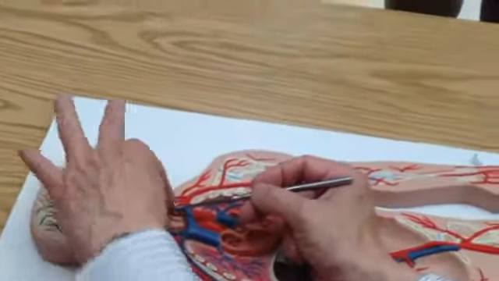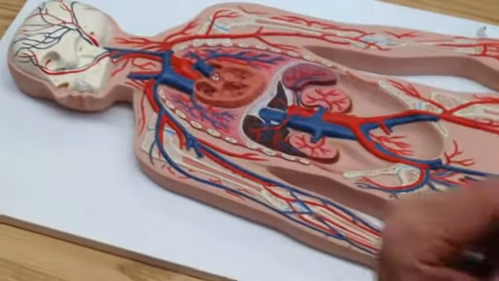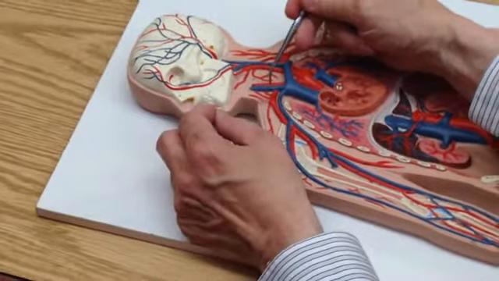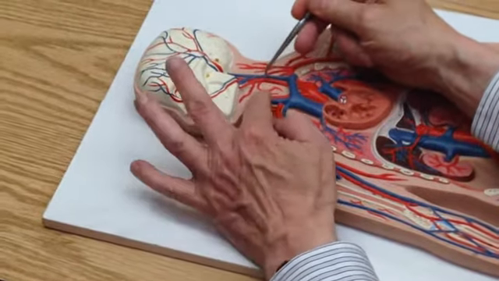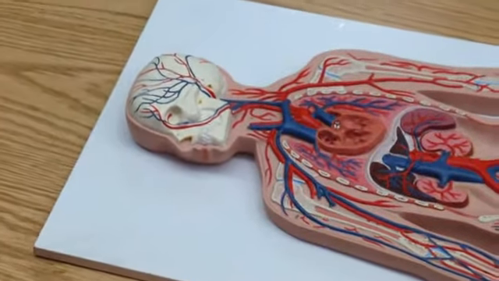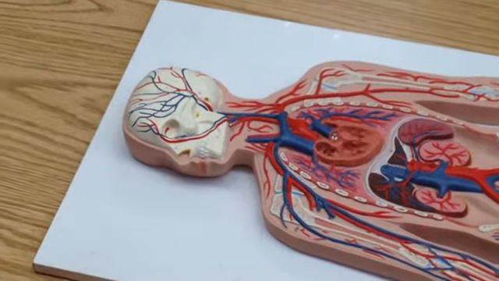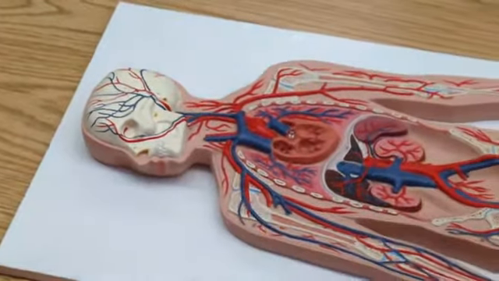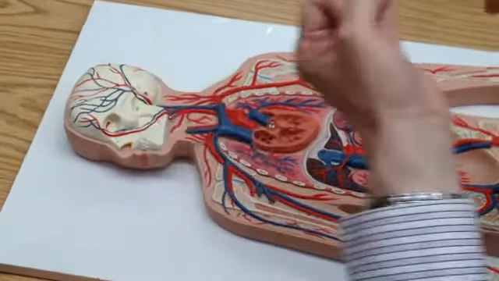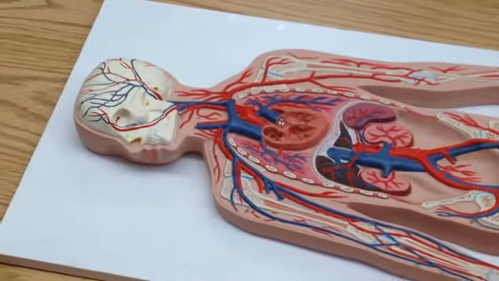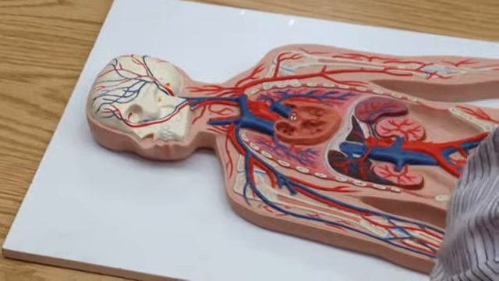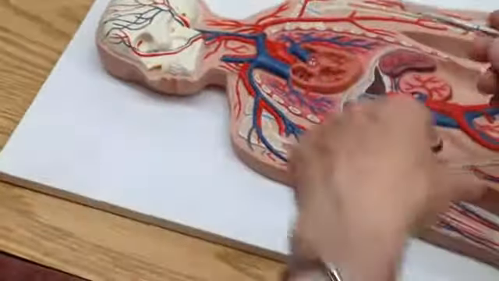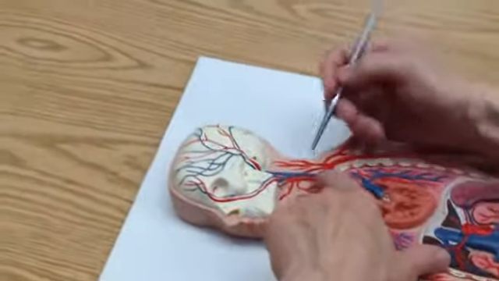So the one going up to the head is the carotid artery. So it would be the common carotid artery. This would be the right common carotid artery, and this would be the left common carotid artery. And they're going up the neck into the head, so that's where you get your carotid pulse. And then they're going to split into the internal and external carotid artery. The internal is the one that goes to the brain and goes through that carotid canal, if you remember from 231. The external supplies all the rest of the face. So face and head and so forth.